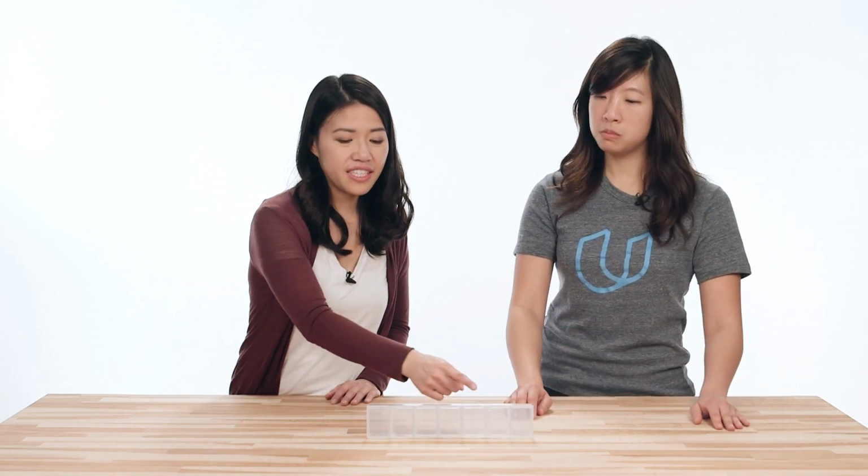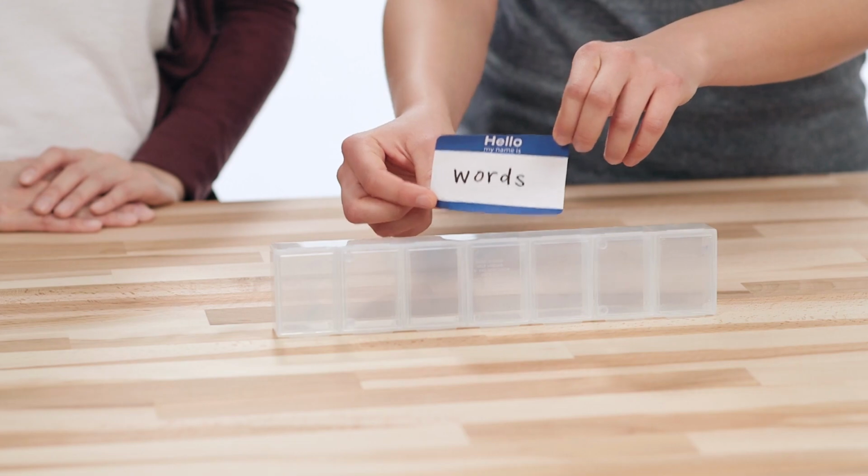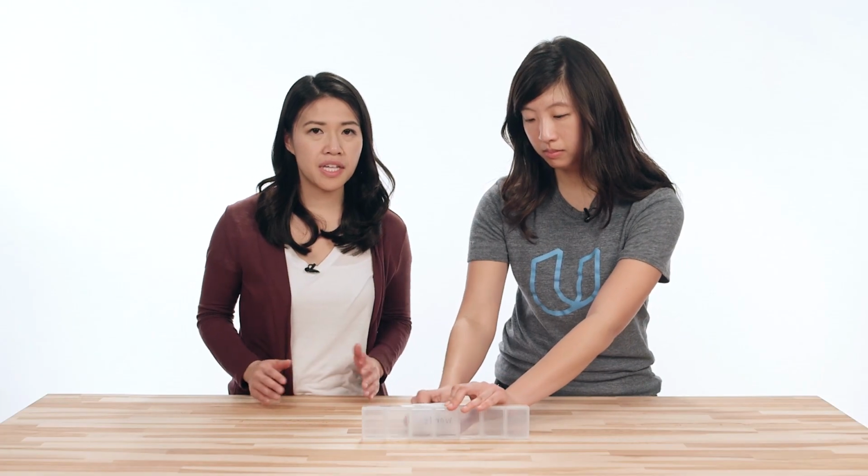All right, so I think we have a better idea now of when we should and should not use arrays. Yeah, but we haven't talked about how to use arrays in code. Like, do each of these slots have a variable name? Well, not exactly. The entire array itself has a single name. So for example, we can call this array something like words. Okay, so the whole array is called words, but how do I get access to the string in each slot?